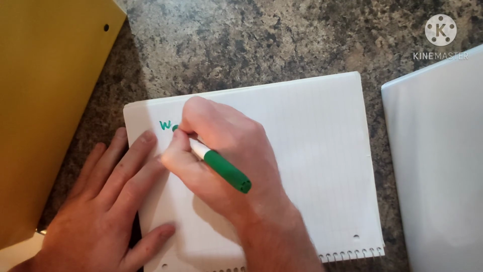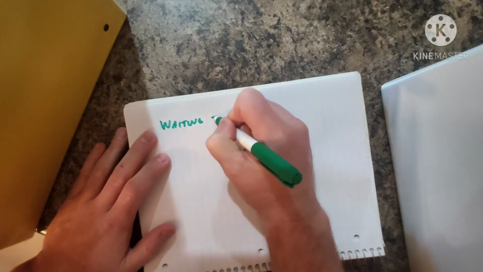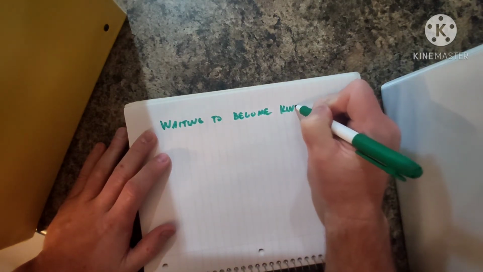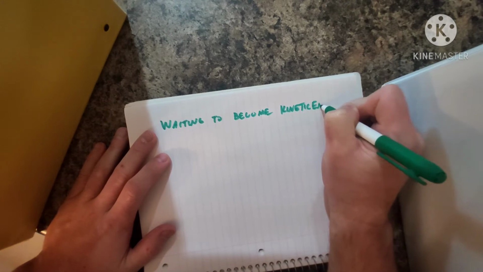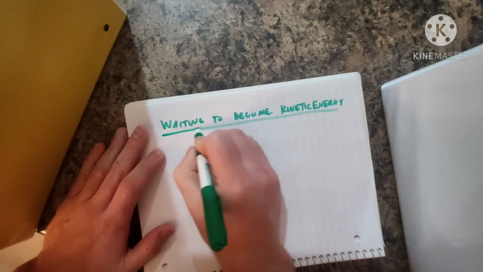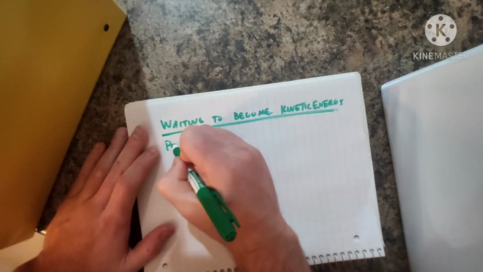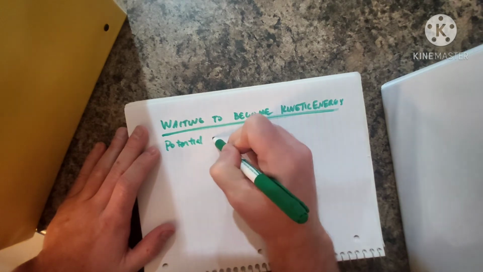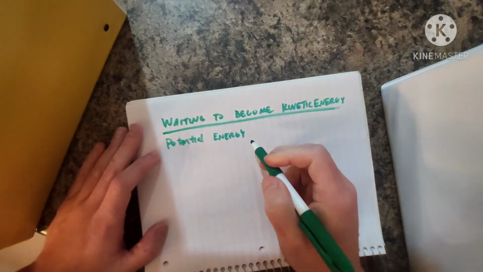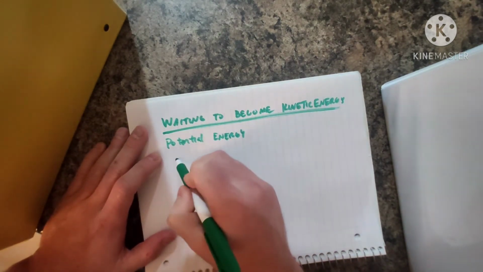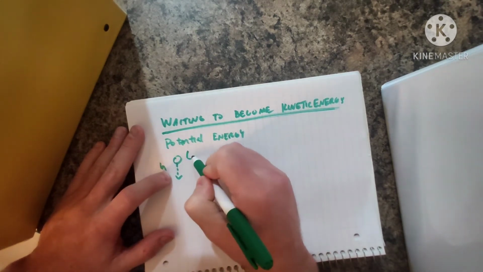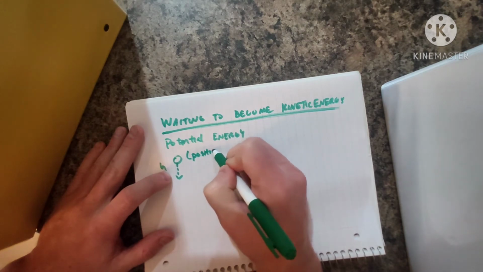So what does it mean to be waiting to become kinetic energy? We have a name for this in physics, and we call that the potential energy. So in the ball case, where we have a ball and we're dropping it from some height h, this is dependent on the position of the ball, right?